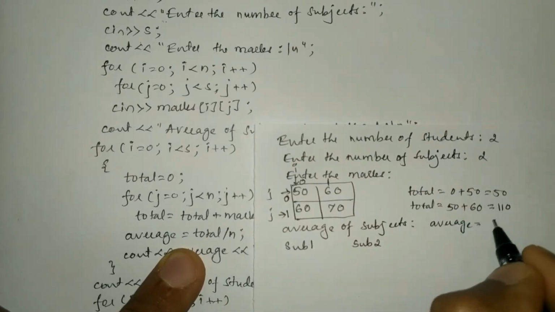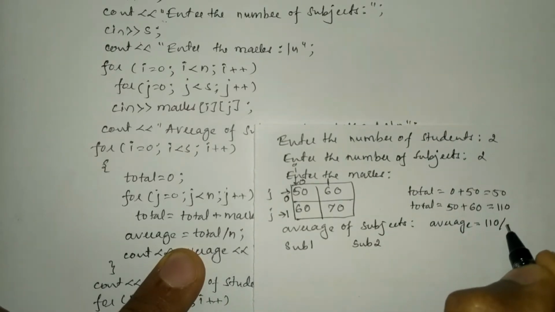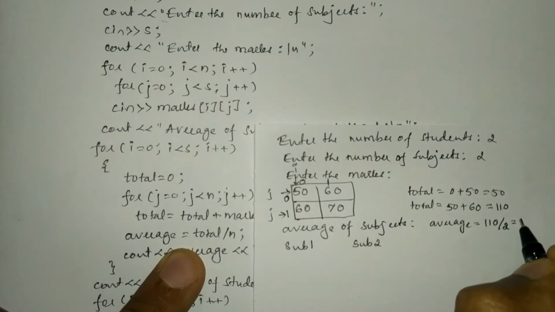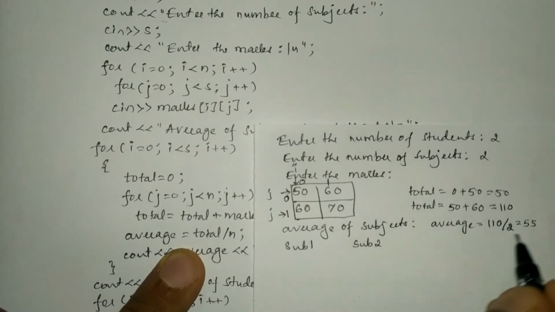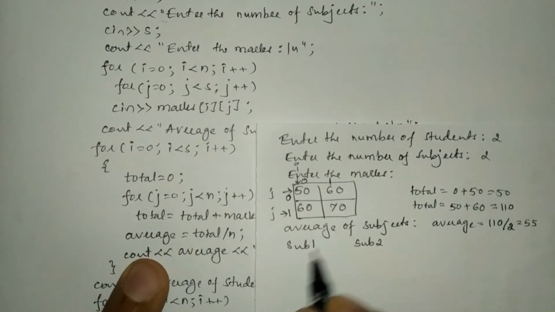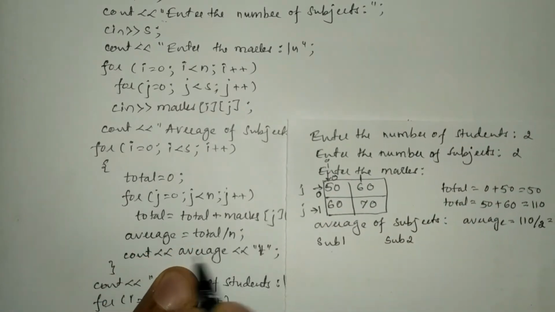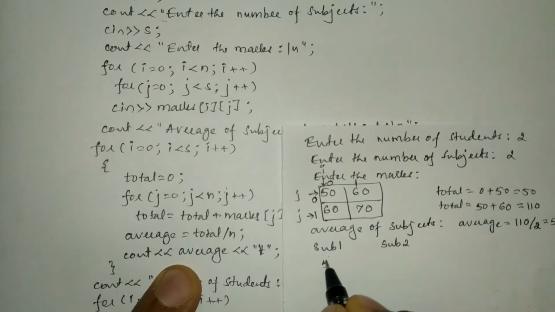So what is the total now? Total is 110 divided by n is what? 2. So 110 divided by 2 gives us 55. Yes, so this 55 will be printed over here using this cout statement. So here it will be printed as 55.